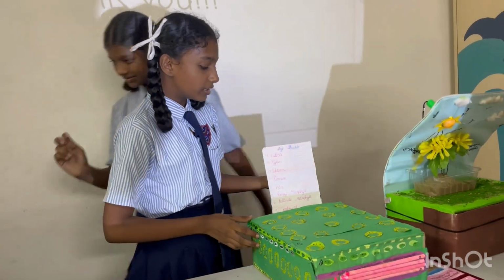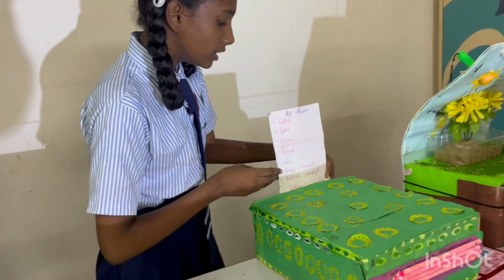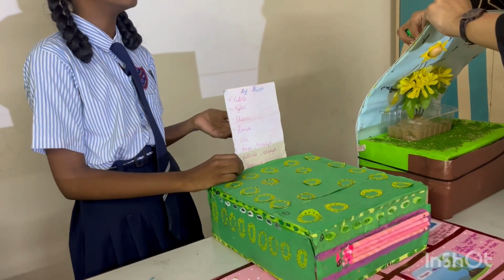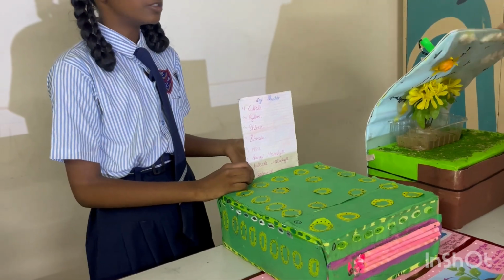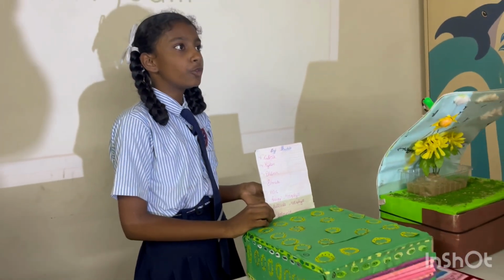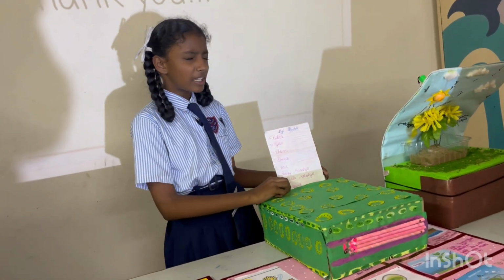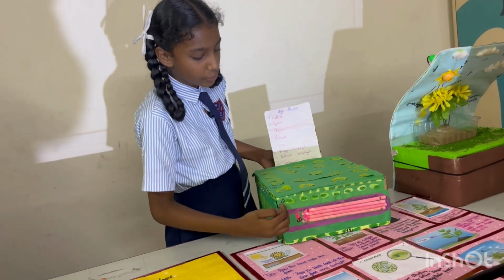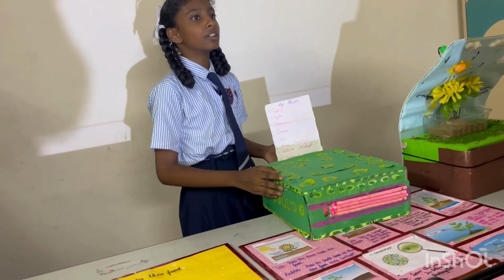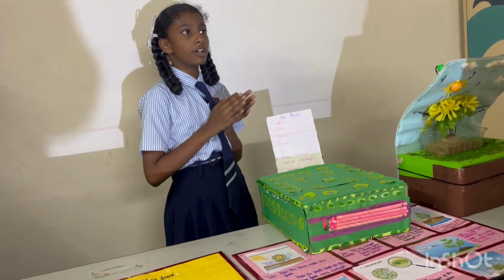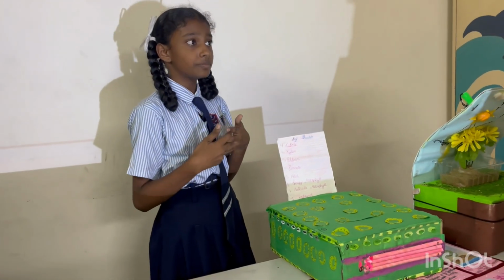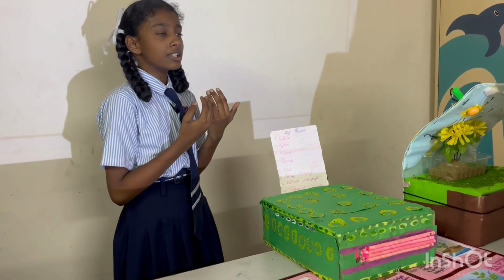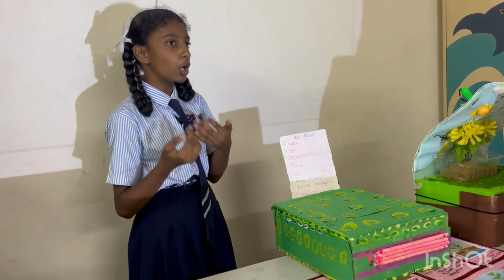Now I would like to explain the leaf structure. In the leaf structure there are 8 main parts: cuticle, xylem, phloem, stomata, veins, spongy mesophyll, palisade mesophyll, and epidermis. Here we can see the cuticle layer. The cuticle is a natural wax which works like an armor to cover the leaves, and inside the leaves the plant keeps the water inside and blocks germs.